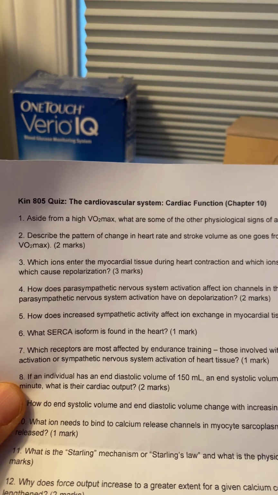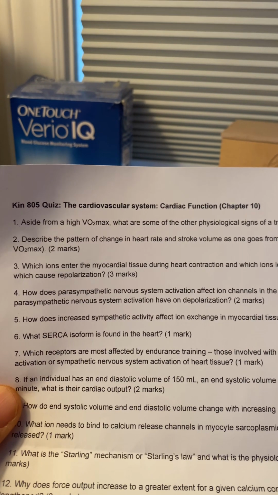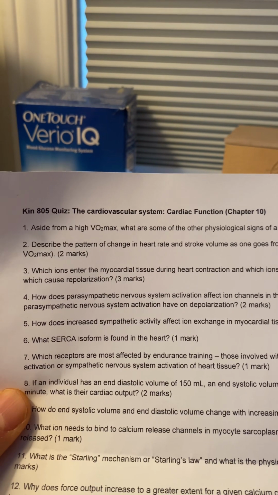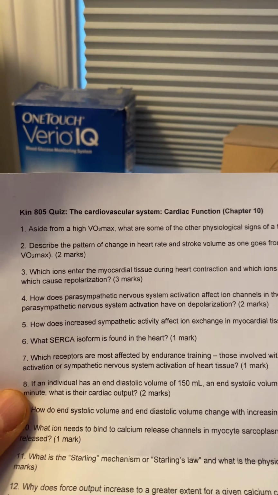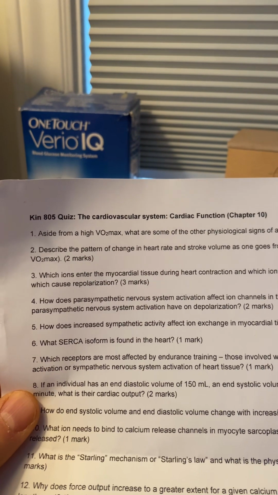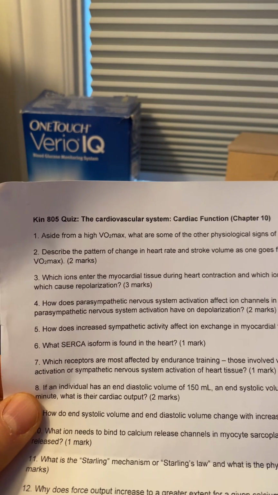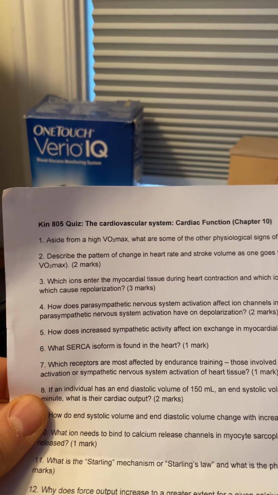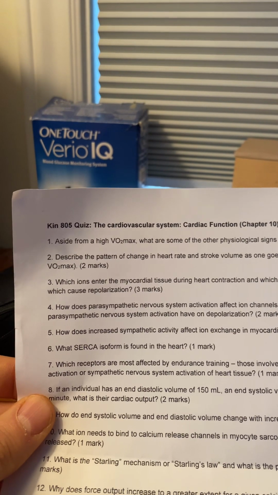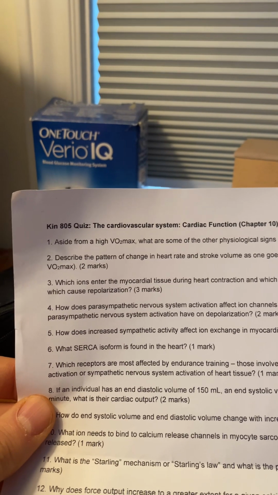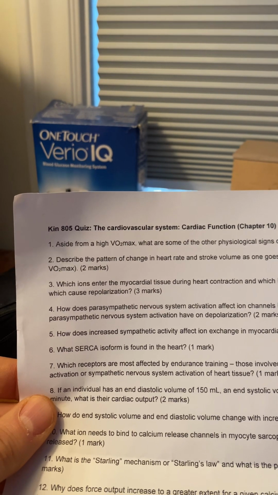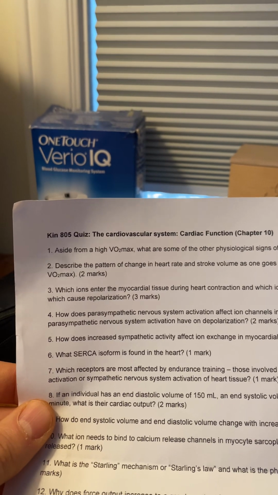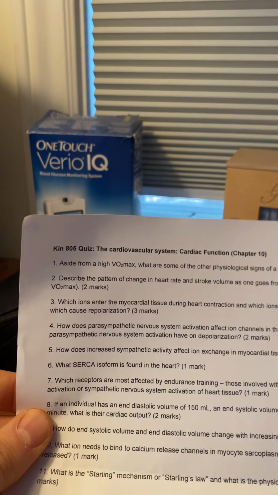So for number one, aside from a high VO2 max, what are some of the other physiological signs of a trained aerobic athlete? For this answer, you could include a lower resting heart rate and a higher resting stroke volume. Cardiac output stays constant at rest, but a trained athlete will have a lower heart rate and a higher stroke volume. And that's the same at a given submaximal exercise intensity. So you can say that submaximal heart rate is reduced and submaximal stroke volume is increased in a trained aerobic athlete.